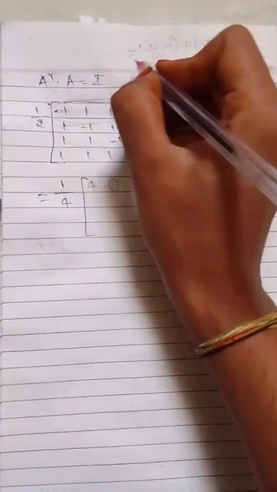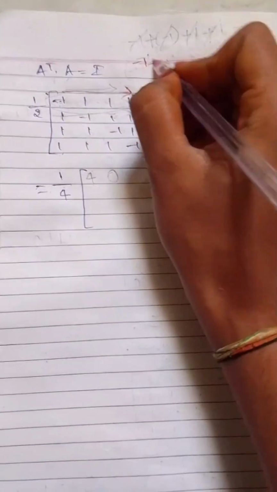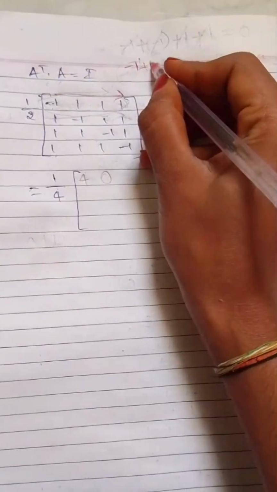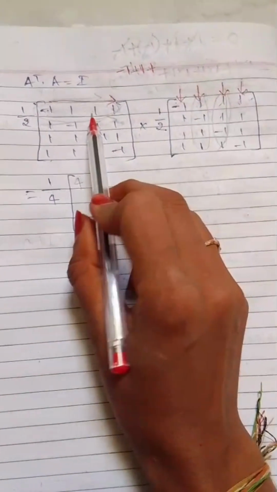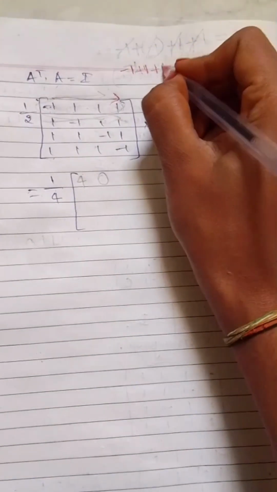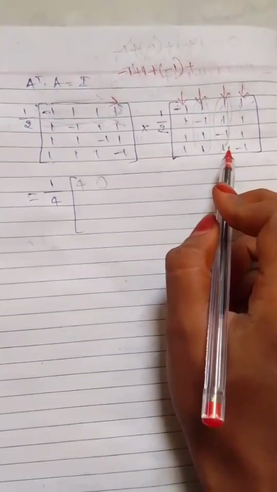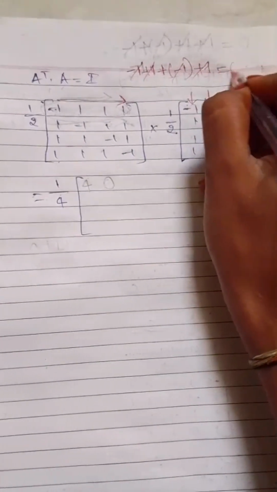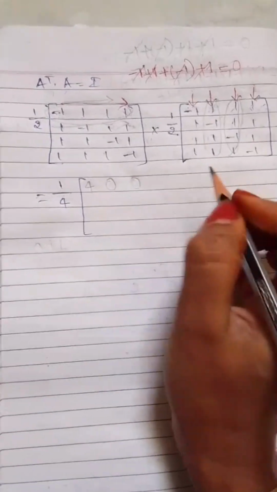That is minus 1, plus 1 into 1, 1, plus 1 into minus 1, minus 1, plus 1 into 1, that is 1. Here minus 1 and 1, minus 1 and 1 will get cancelled, that is 0. Here it will be 0 again.